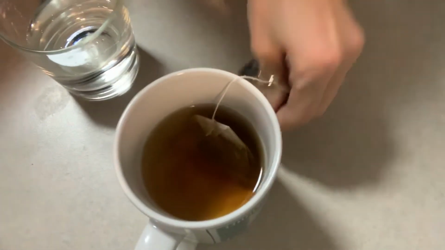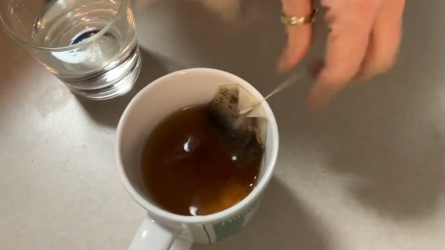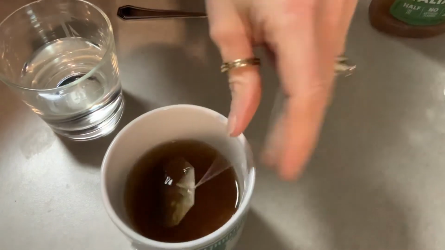Let's see our tea. Oh yeah, see that? So the color of the tea has changed throughout because of the tea bag. All right. I hope that helps a little bit.